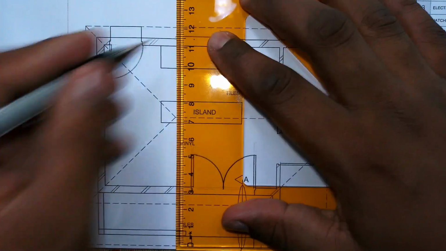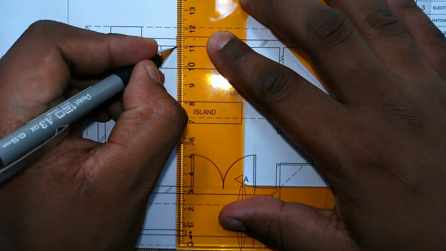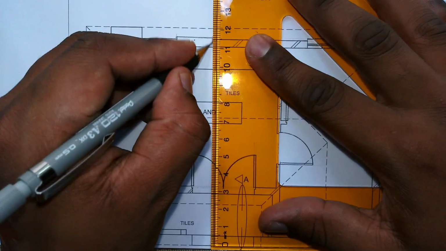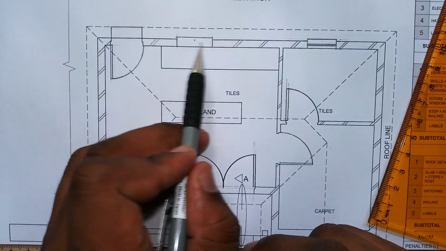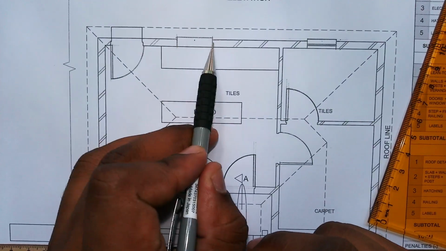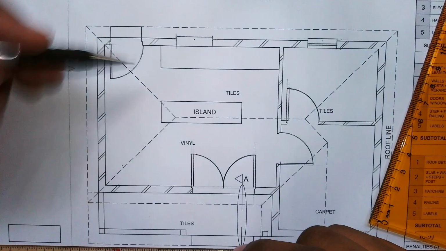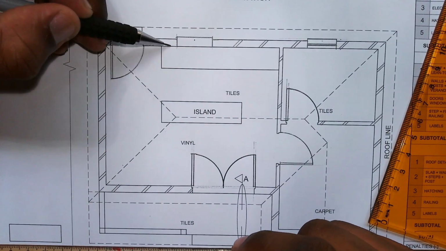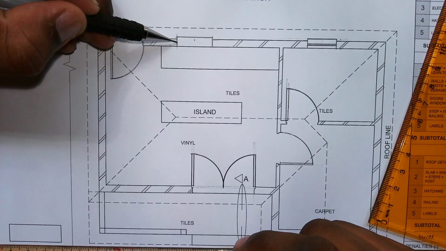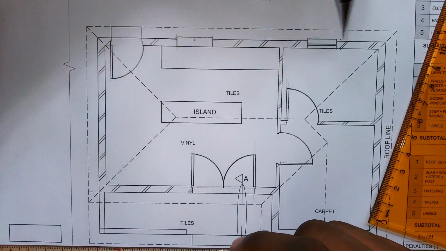Then I can draw outlines here like that. Now I have to draw the window frame in the middle of the wall. Make sure you draw the double lines right in the middle of the wall. This is the wall, so I'll have to draw double lines there as shown.